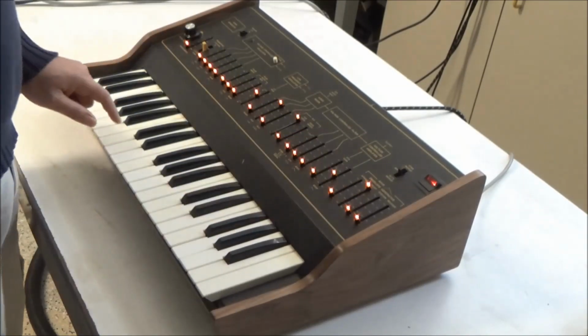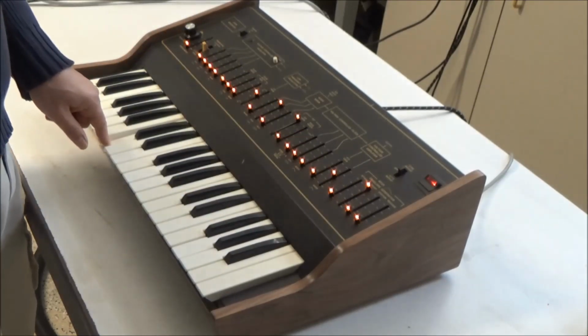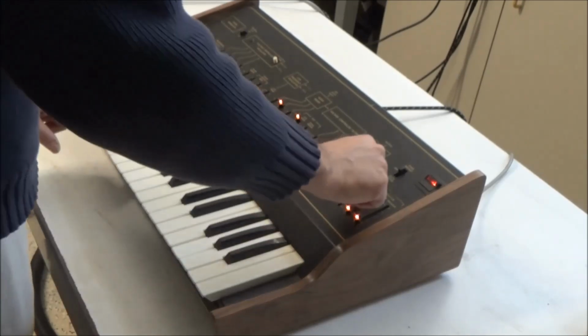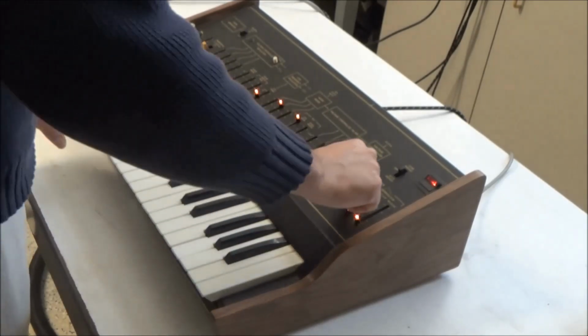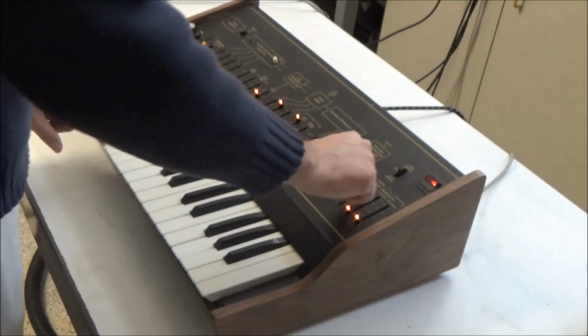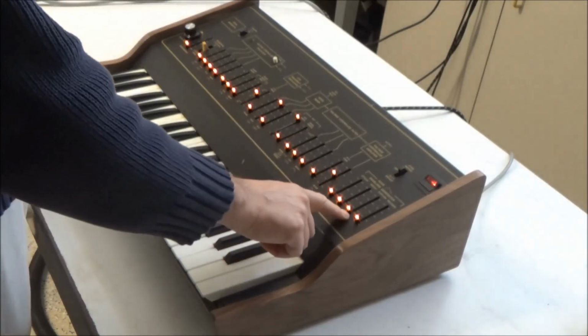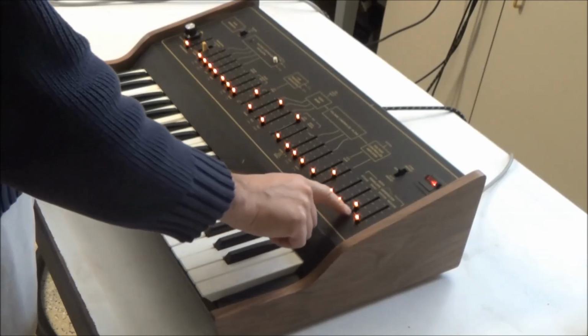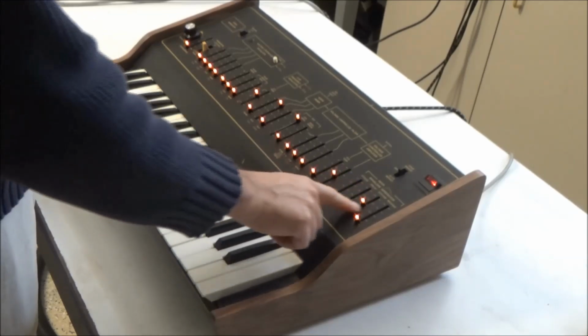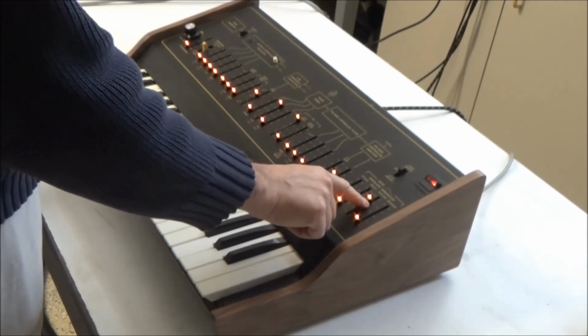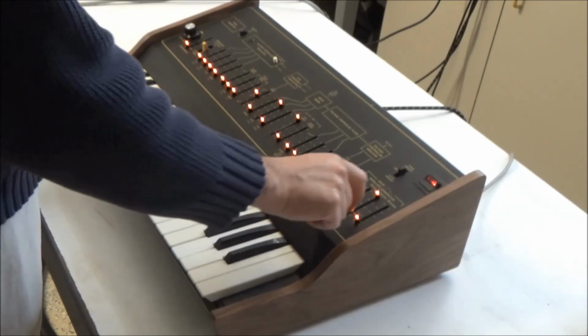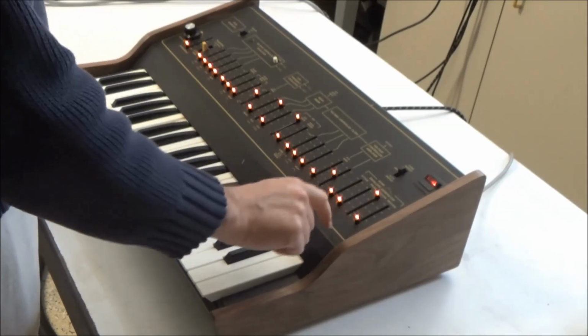We have the long decay, pretty long. Sustain, and release.